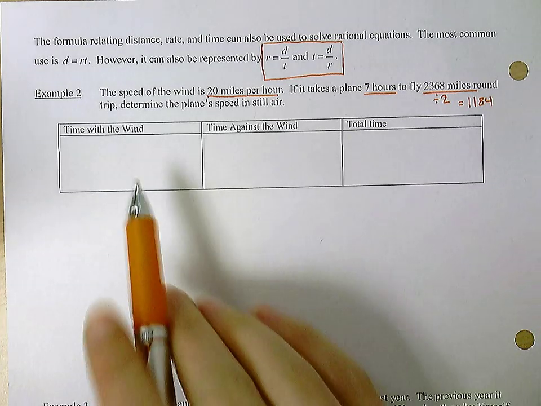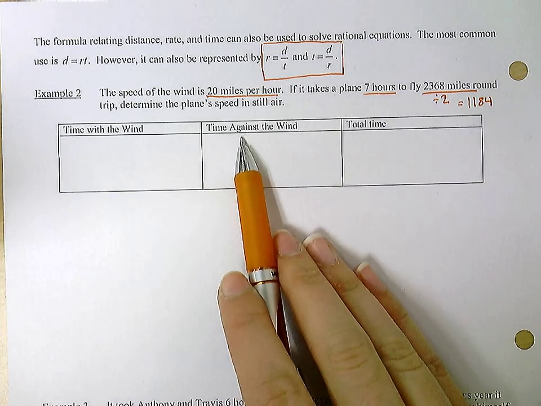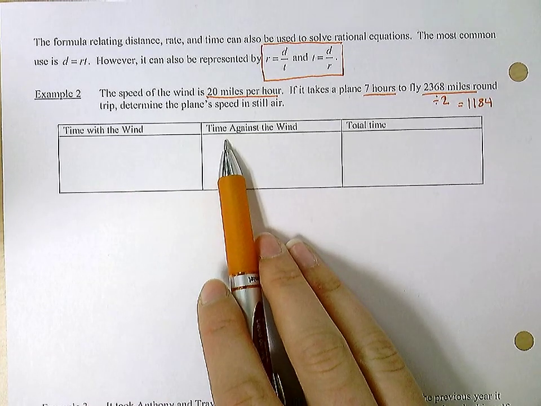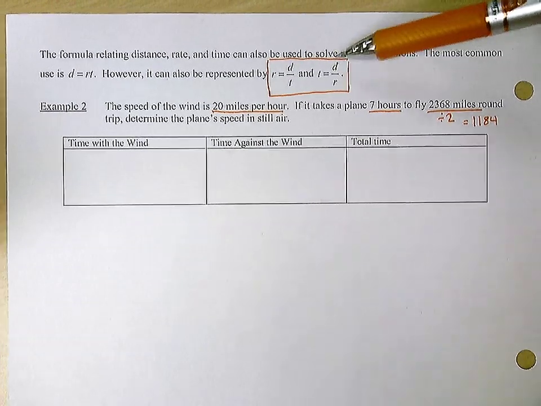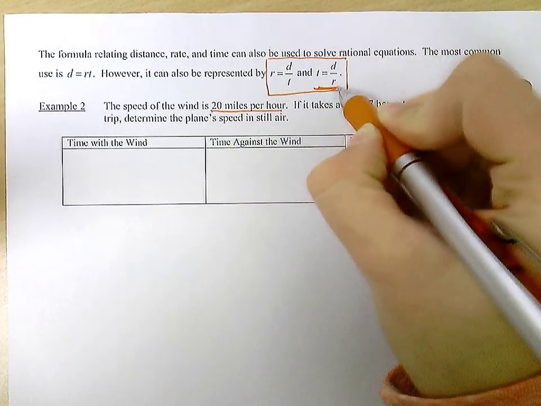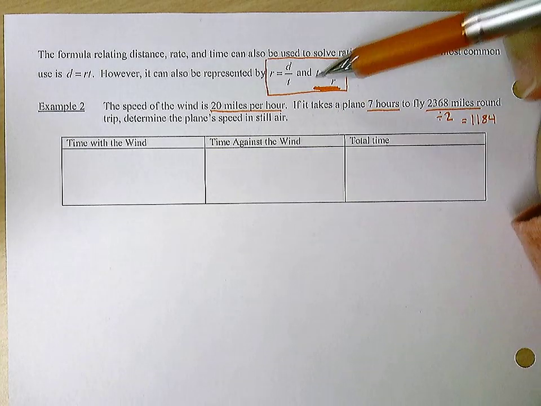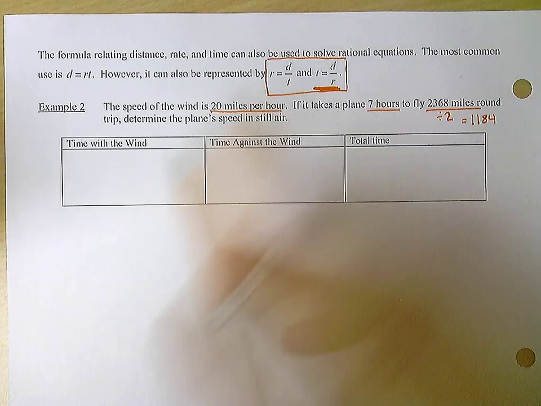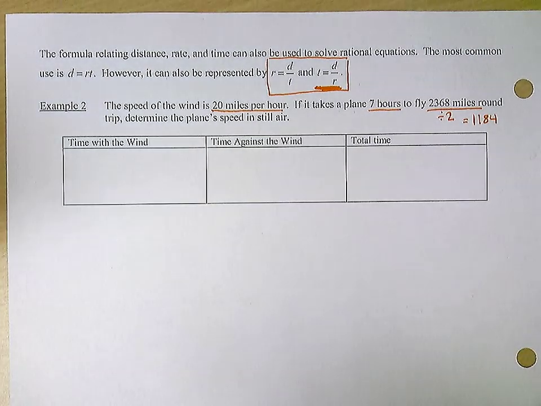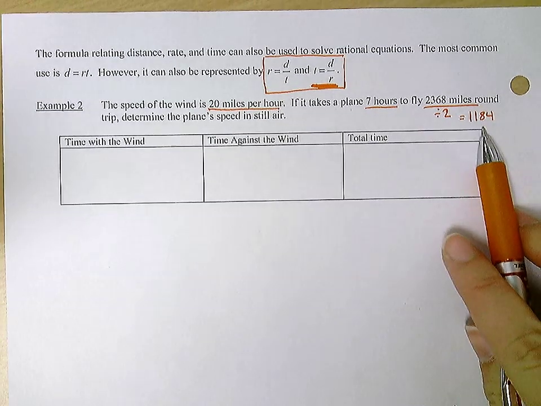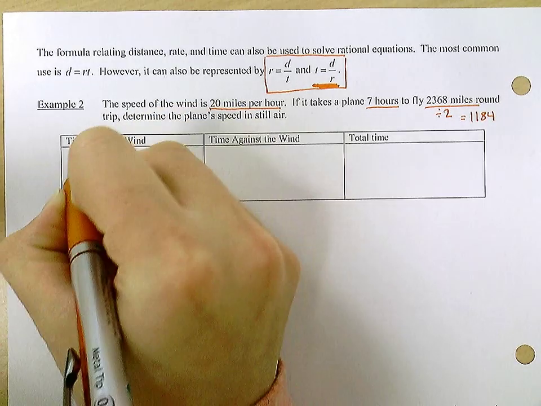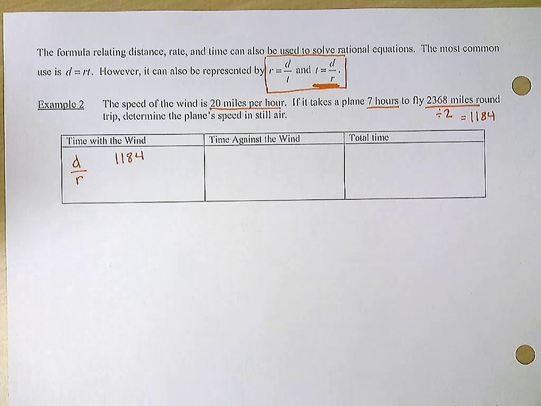So in each of these we're trying to find the time, the time with the wind and the time against the wind. Since I'm finding time, I need to use this equation right here, because that one says time equals. Then I can set it up. My distance for the time with the wind is 1,184. And again, I'm using distance over rate.